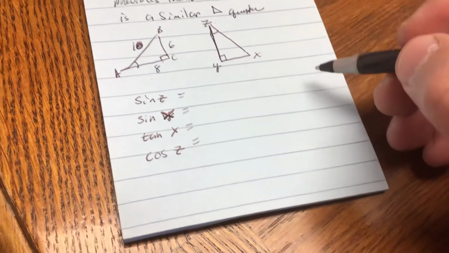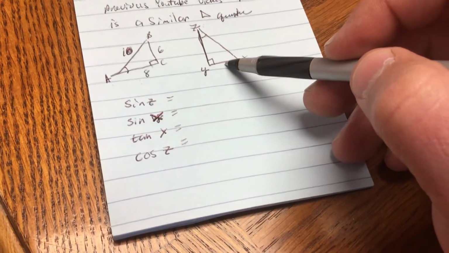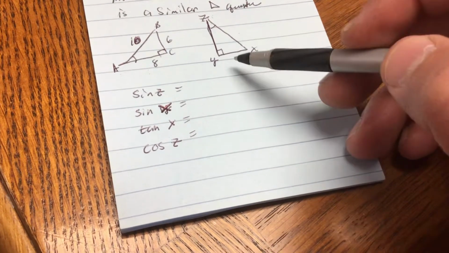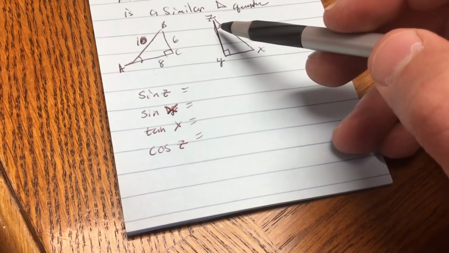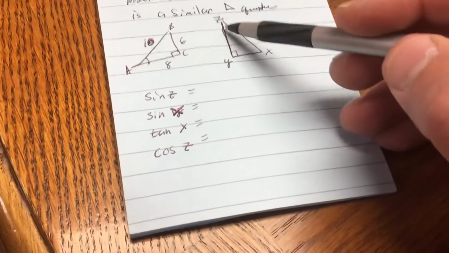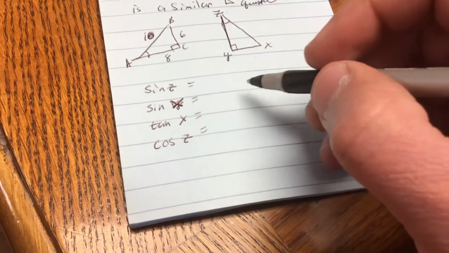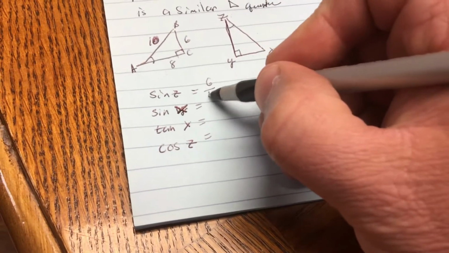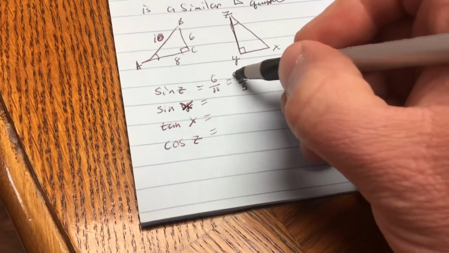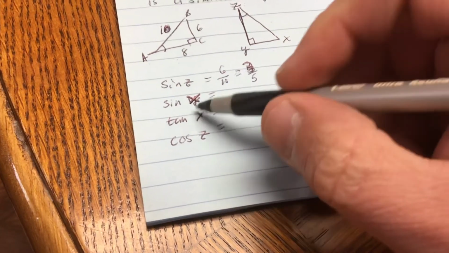So if I'm doing the sine of Z, I just want the side opposite over the hypotenuse. Hypotenuse is always opposite the right angle. I'm going to do the same thing for the same values over here in this similar triangle. Because Z corresponds to A, that's where I'm going to start from. Side opposite over hypotenuse, 6 over 10, which reduces to 3 over 5, my bad. And that's how you do it on this one.